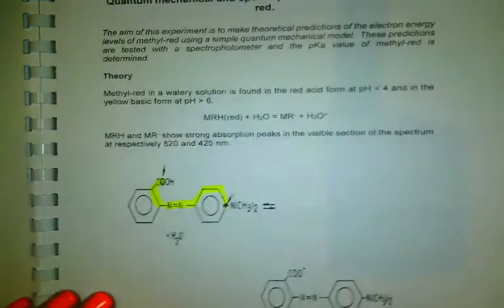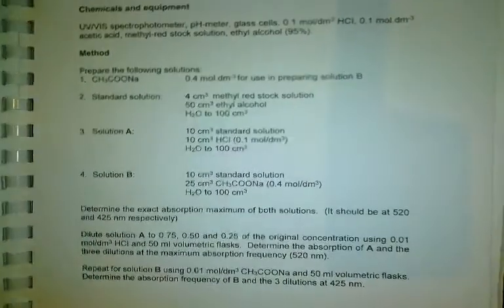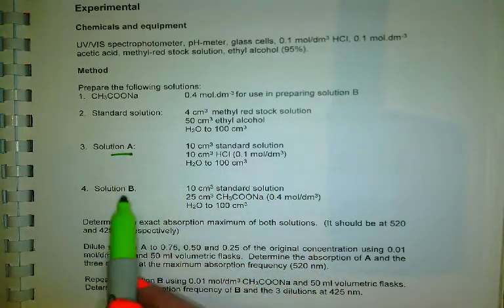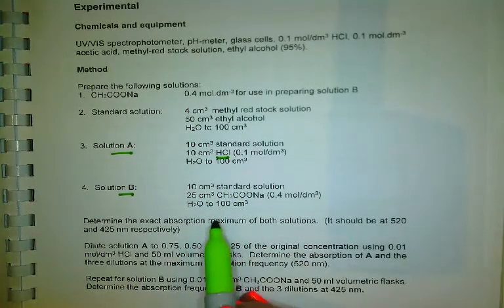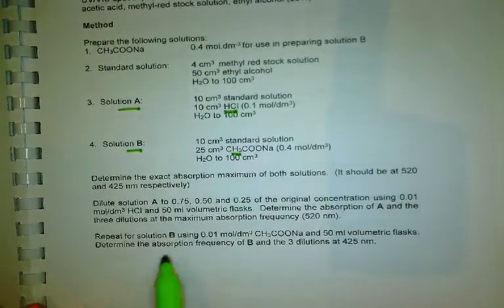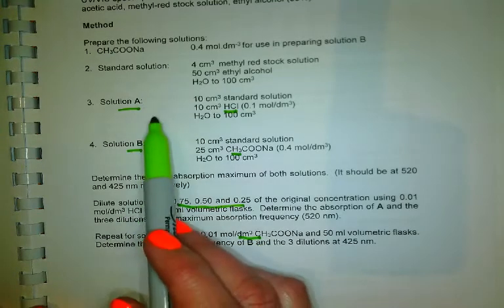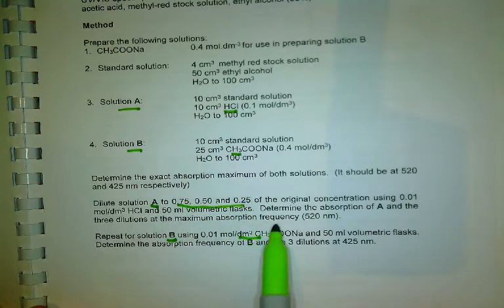The preparations of the solutions are described in your practical manual. You're going to prepare a standard solution and a solution A and solution B. Solution A is an acidic solution, solution B is a basic solution, and from these you are going to prepare a range of dilutions. So when you dilute solution A, you're going to prepare a range of acidic solutions, from solution B a range of basic solutions.